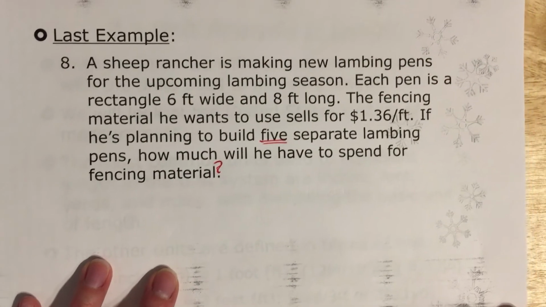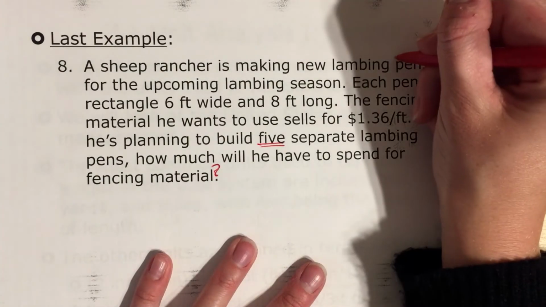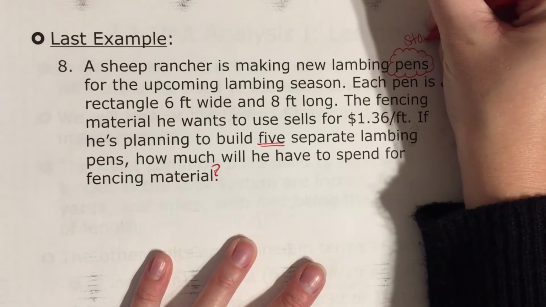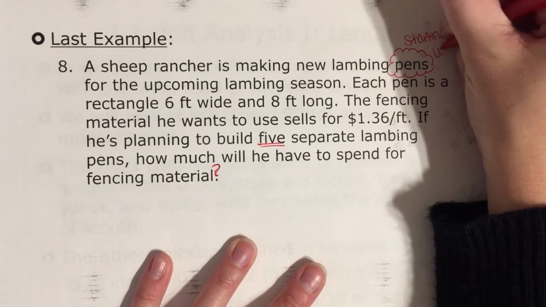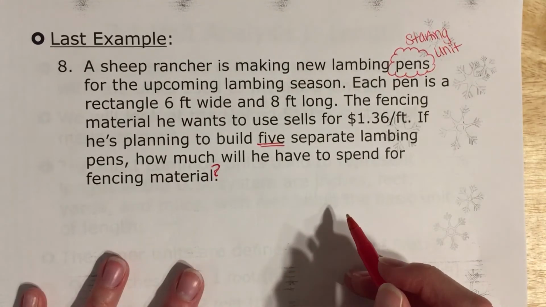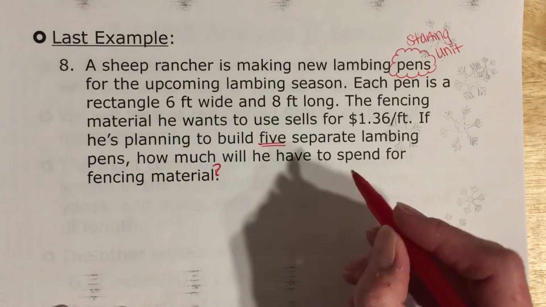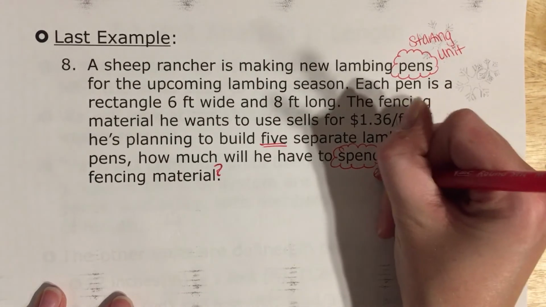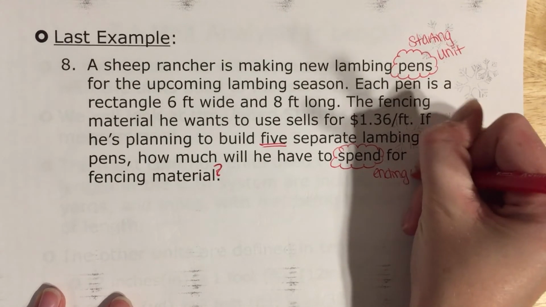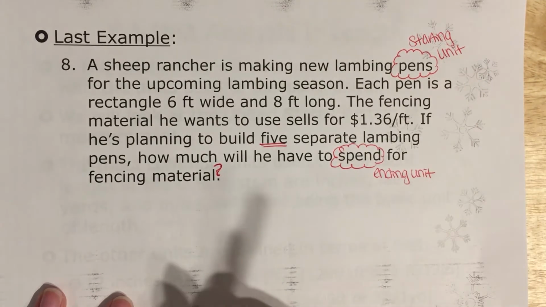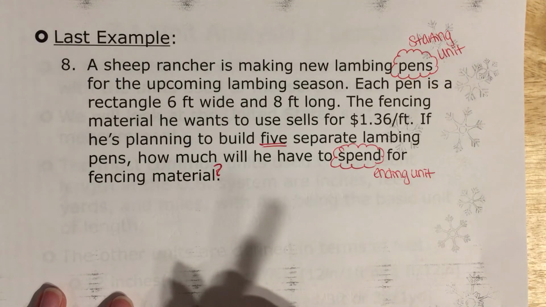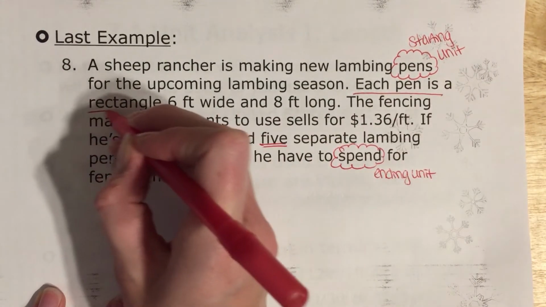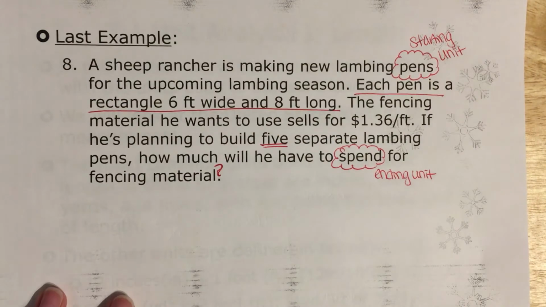Okay, so it looks like we're going to be doing a few conversions here. So it seems like the pens is our starting unit, and the money will be our ending unit. It says that each pen is a rectangle 6 feet wide and 8 feet long.